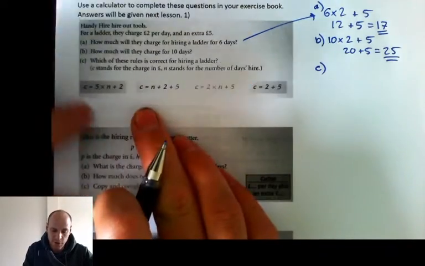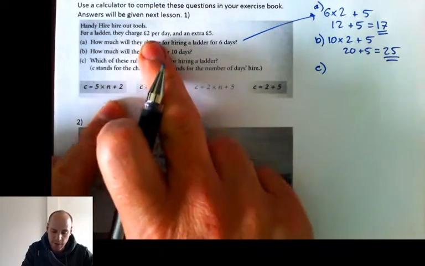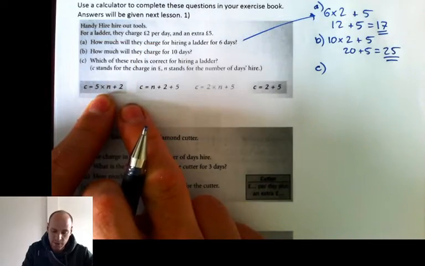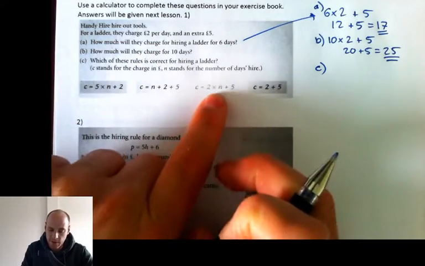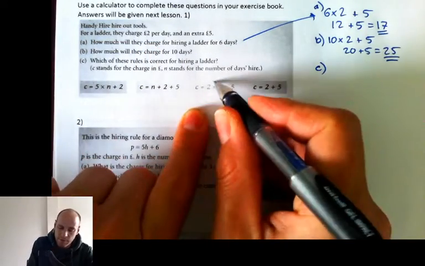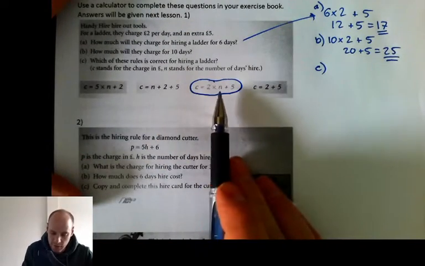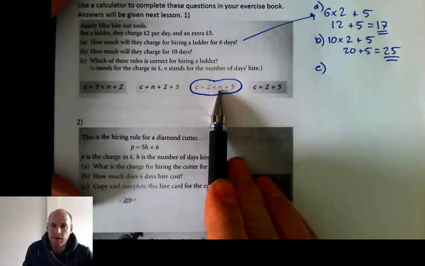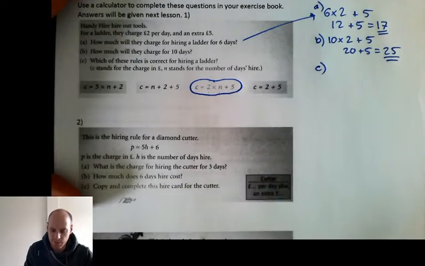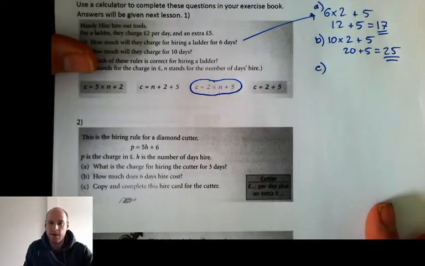Well, looking across, we're looking for £2 a day. So we're looking to multiply the number of days by 2 and then add on 5. So that is the correct rule. So let's just look at that. It says 2 times the number of days and then add on 5. So that's what we want. So it's obviously going to get a little bit more difficult now.